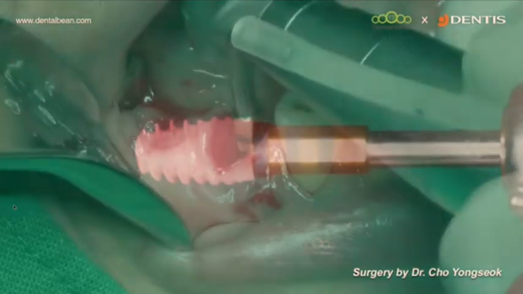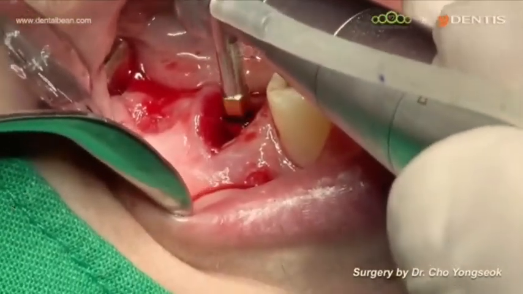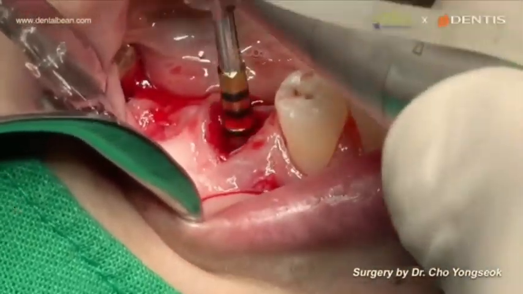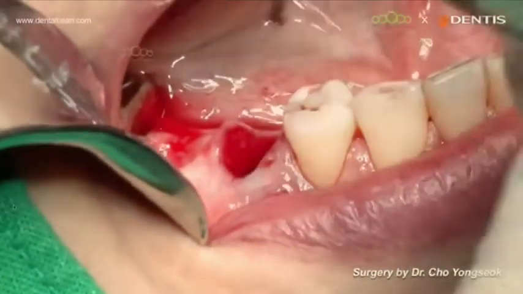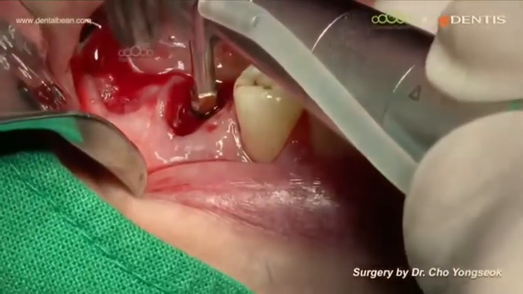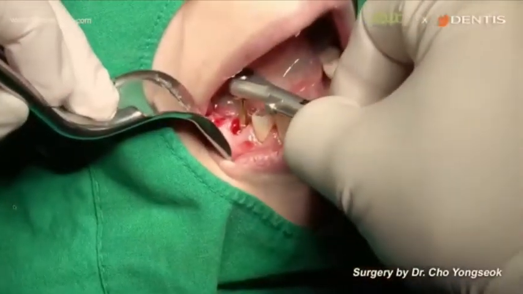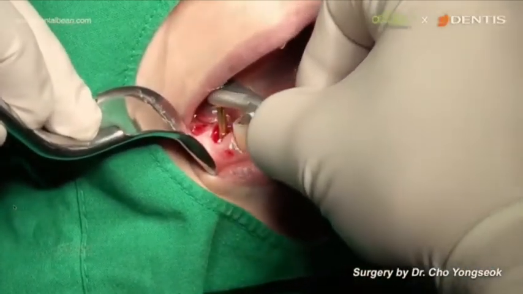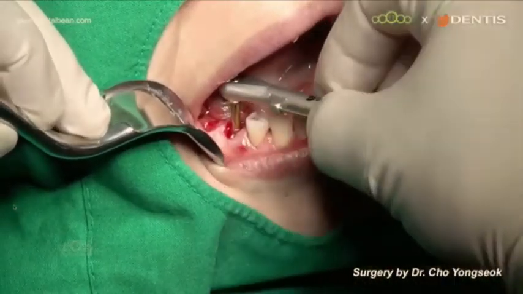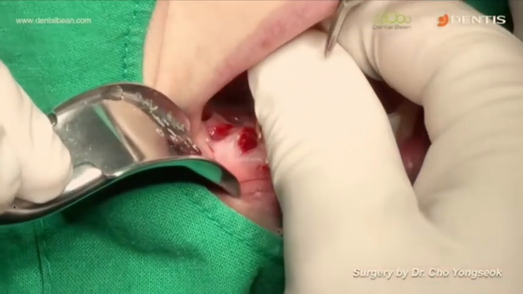Here, I selected a short implant, and placed it. Okay, I can get stability at the apex. Strong primary stability, you can see. More than 6 millimeter deep, I think.